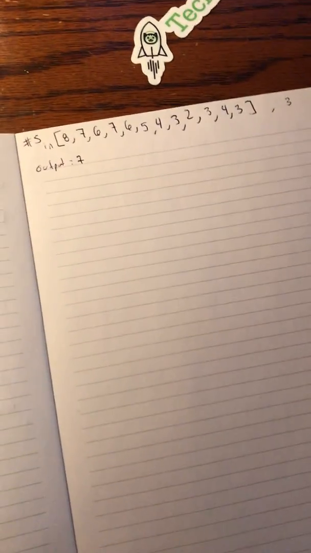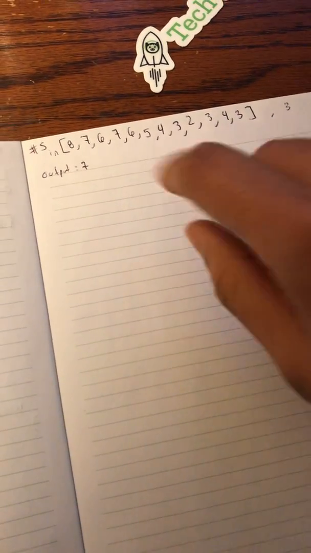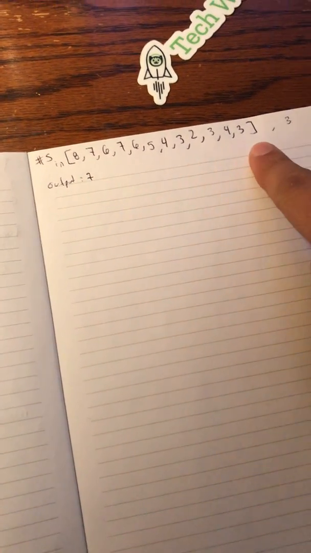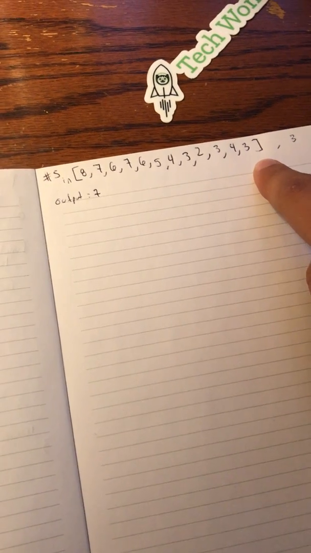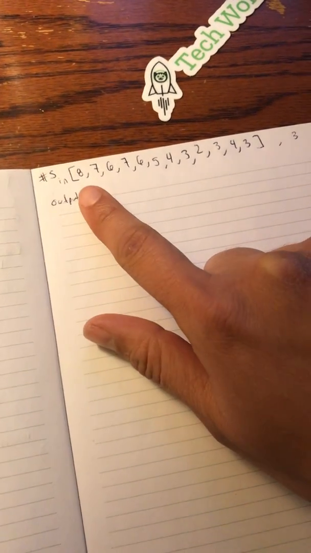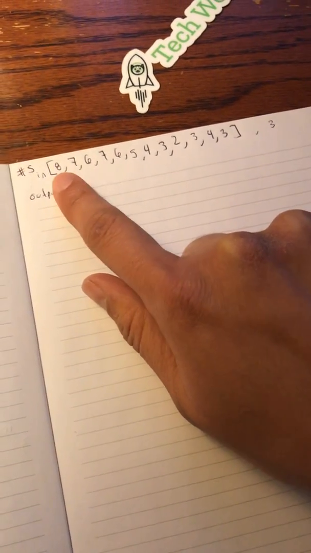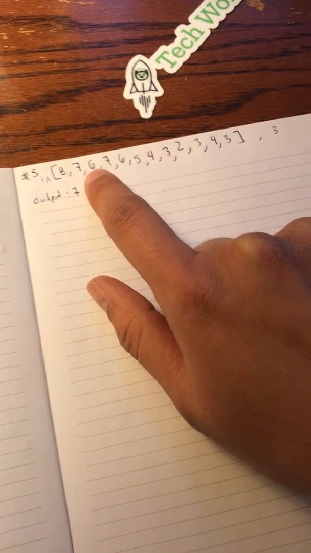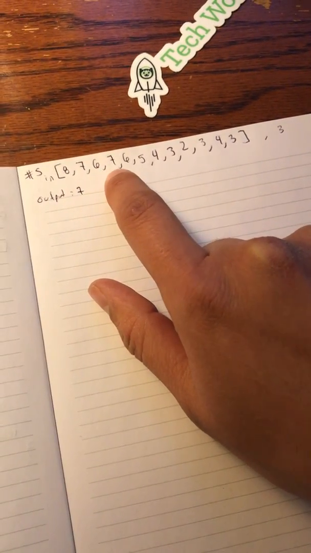So for this one, the question is: search for an element in an array where the difference between adjacent elements is 1. So we see that the difference from here to here is 1, from here to here is 1, from here to here is 1.